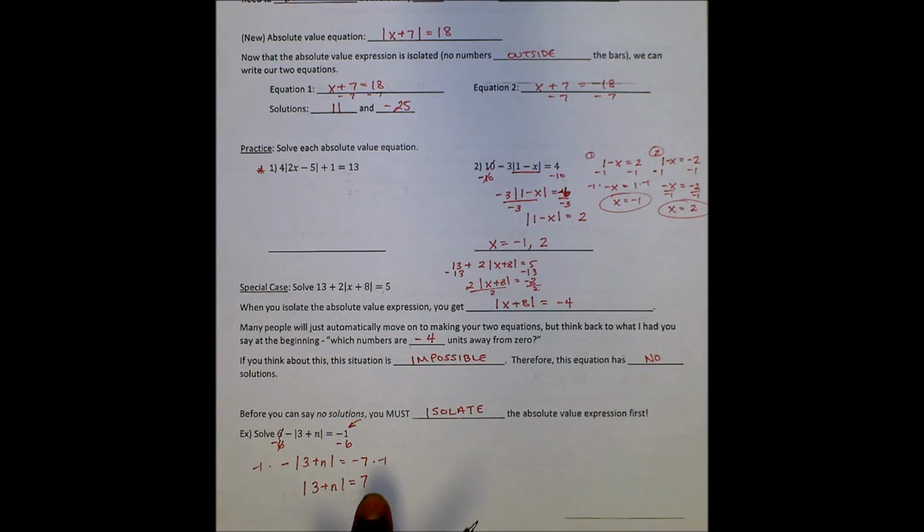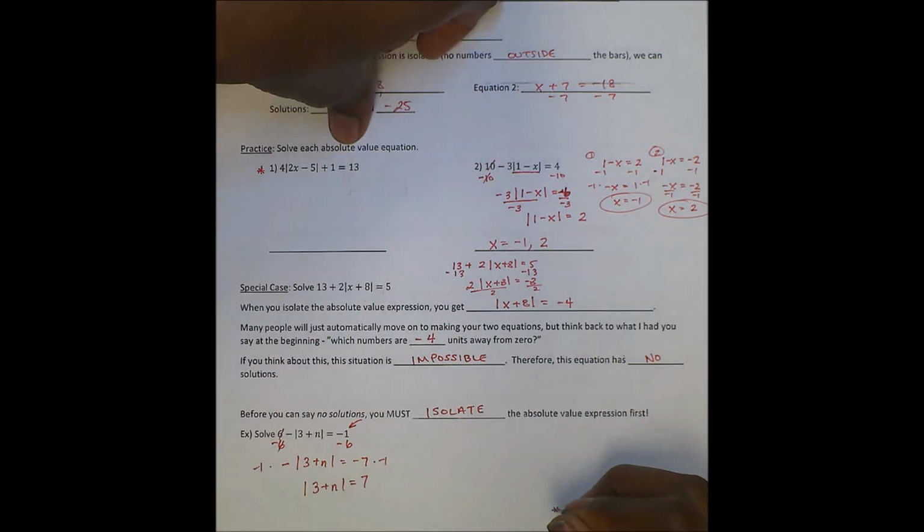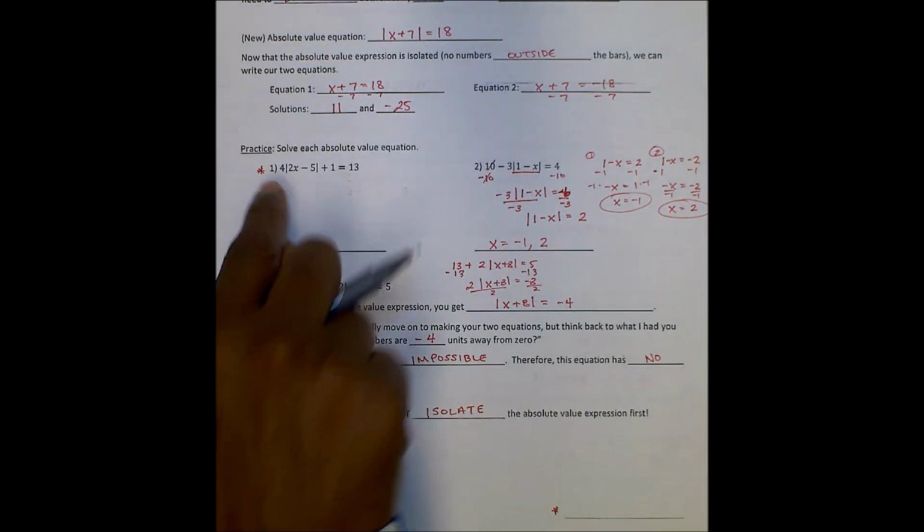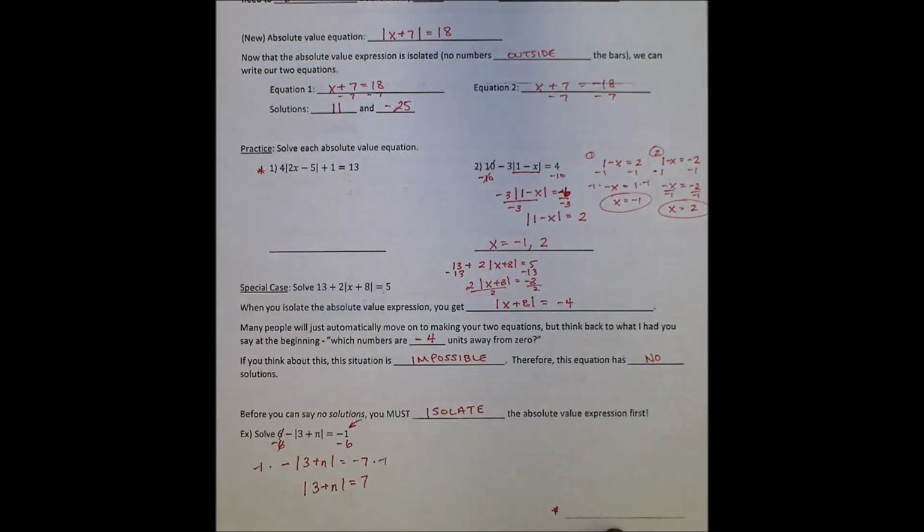Okay. So even though it started off with a negative, we will not call it no solution until we isolate the absolute value bracket by itself. And then once we do that, we will break it into two equations and solve it. Okay, so I'm leaving that for you to finish. Break this into two equations and solve it. So finish this problem and this problem for Monday when you bring in these notes.